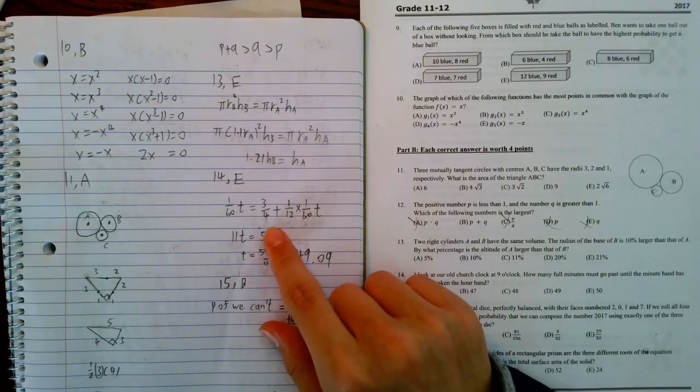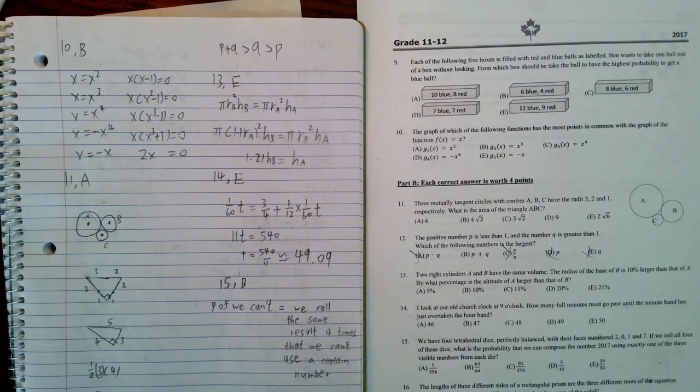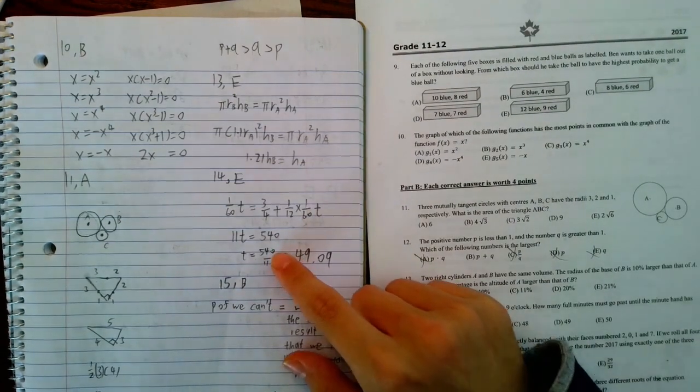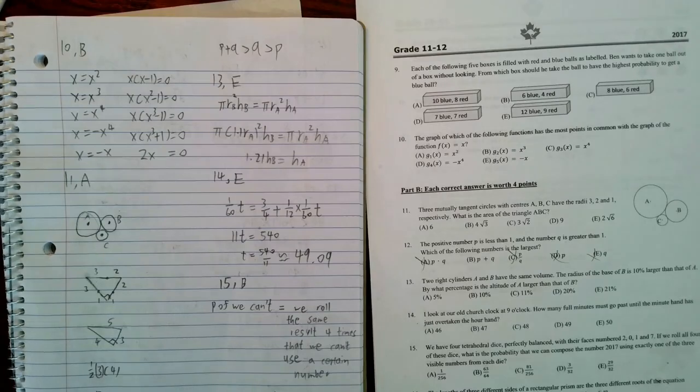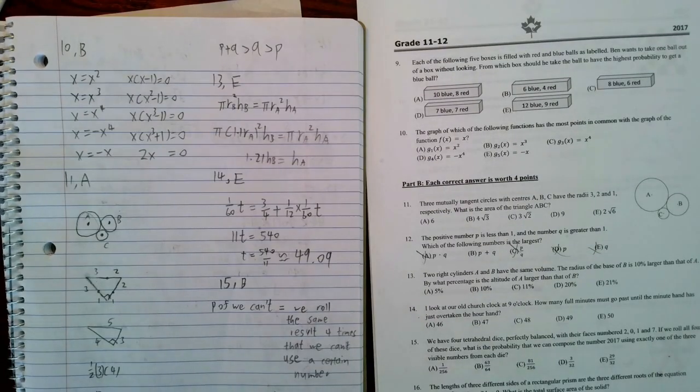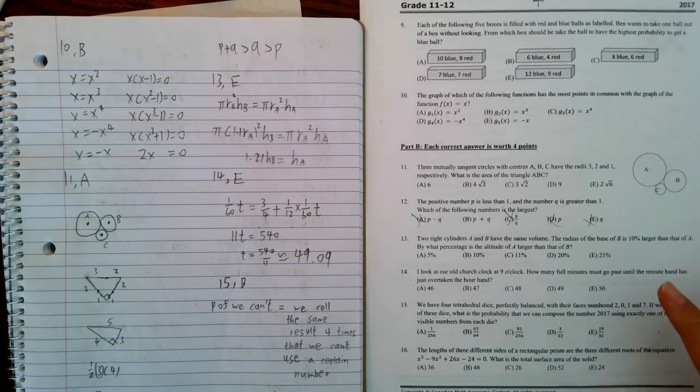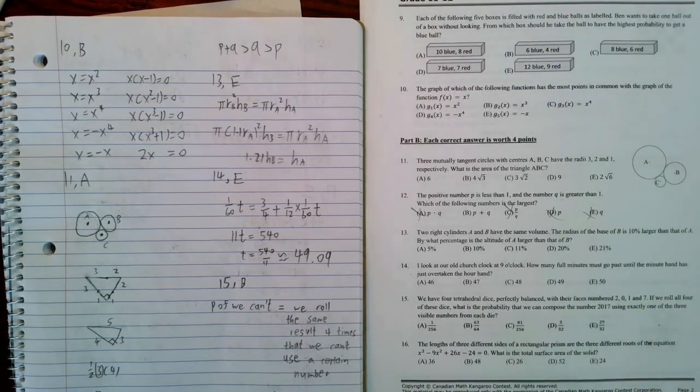We know that our hand is ahead by 3/4 of a clock, and we get this equation. And we get T is approximately 49.09. And question 15. So we have 4 tetrahedrons.